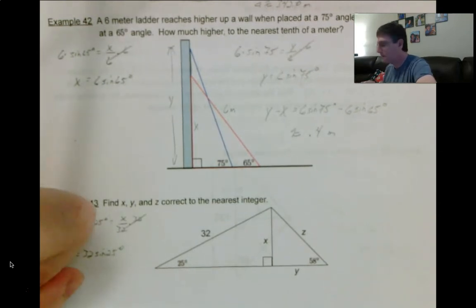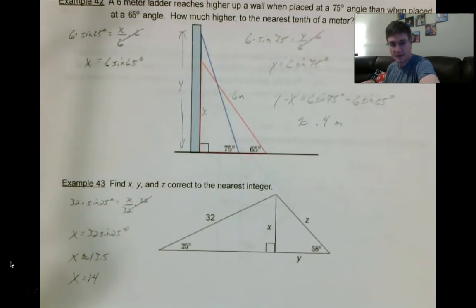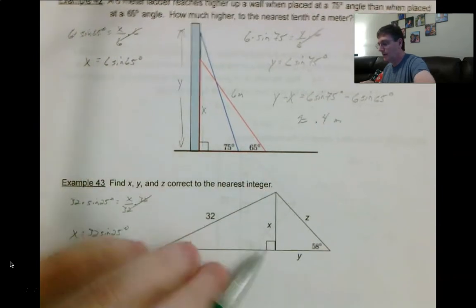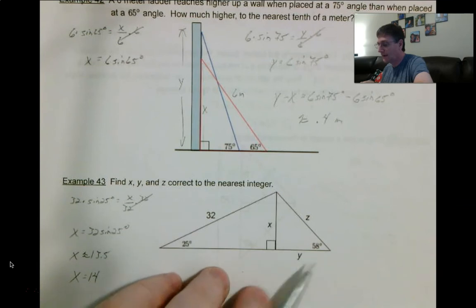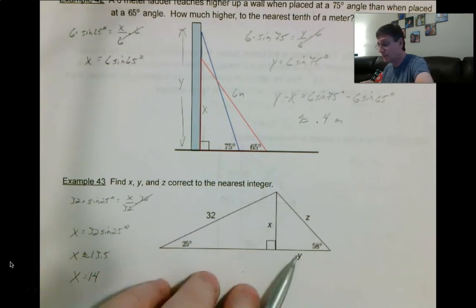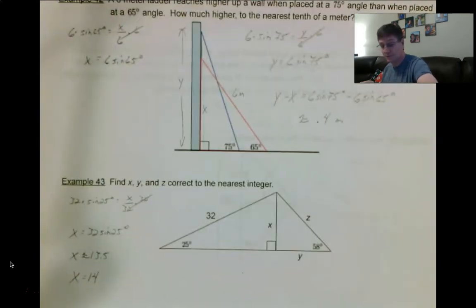X is equal to 13.5 approximately, and we round that to the nearest integer, so we're going to go with 14 is equal to x. To find y, let's use tangent, now that we know what x is. So we're going to use the 14.